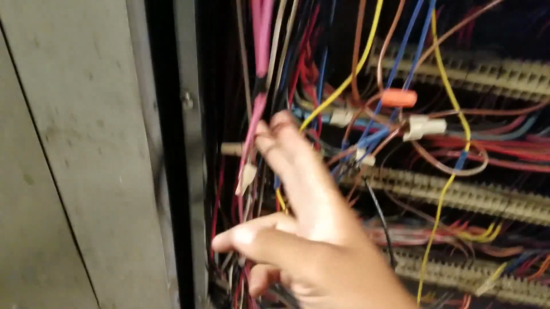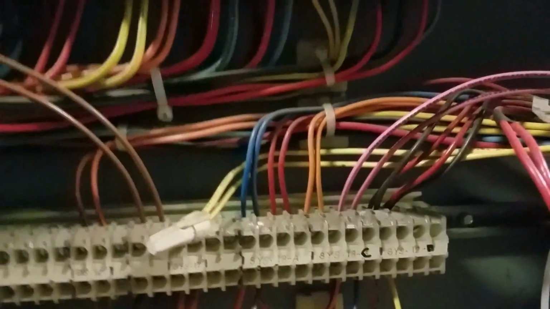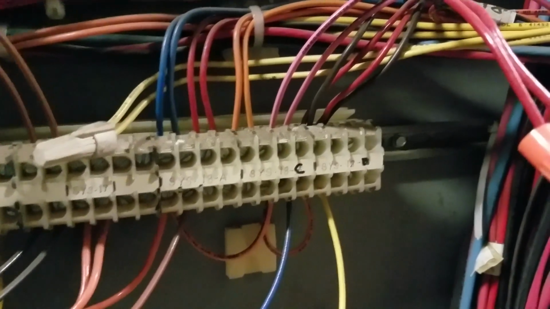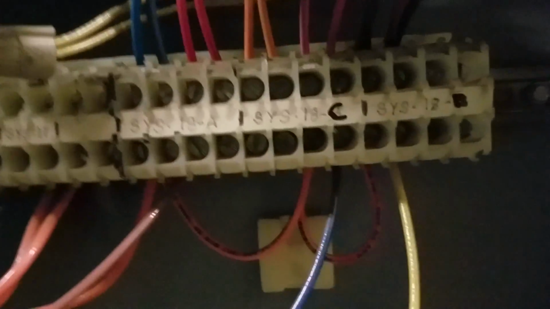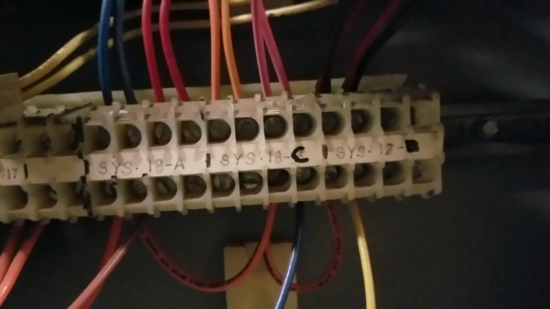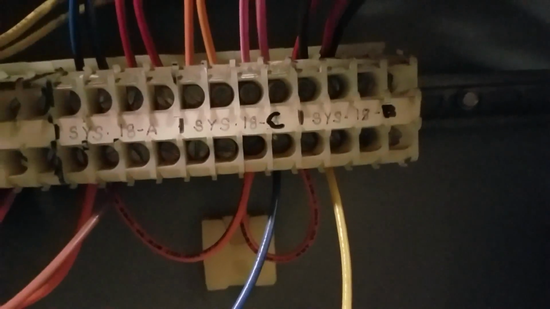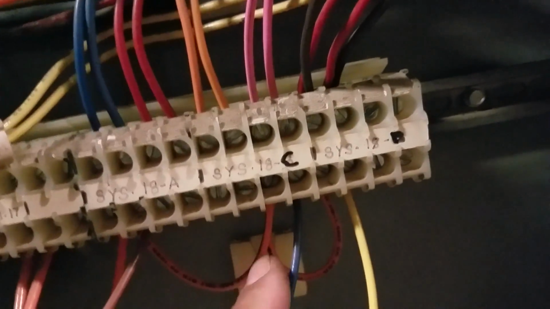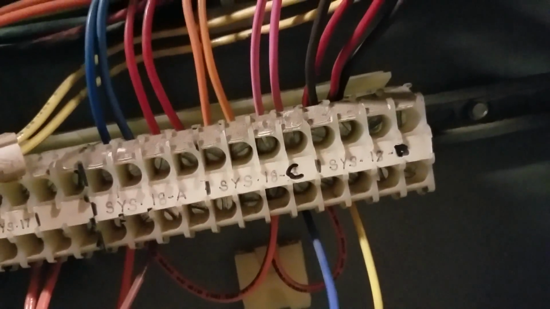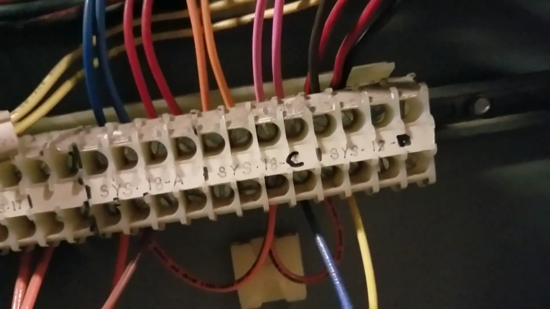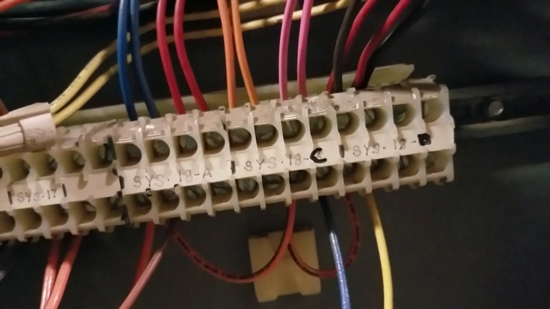I followed it all the way to this panel, which has my pink wires coming down all the way around and right here to my terminal block. Once it's coming in, that loops around. But what I want to do is follow the blue wire. That's where I'm getting my power on and off from. So I'm going to follow this one.